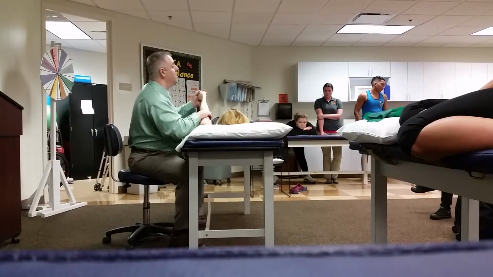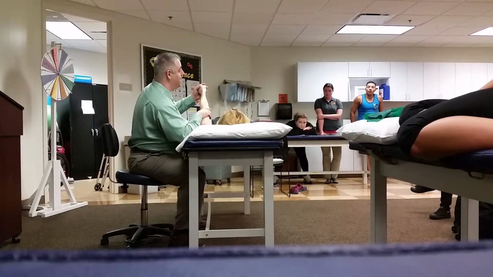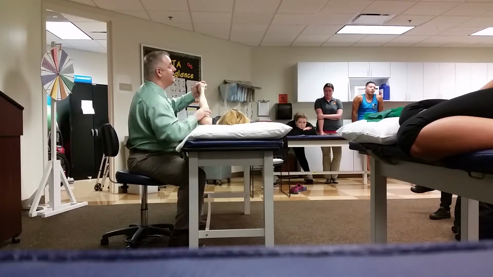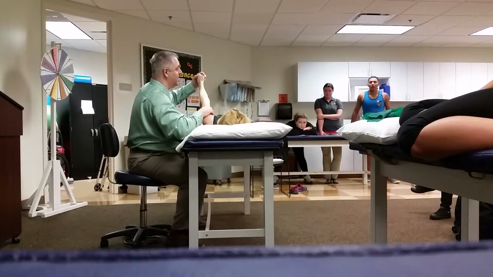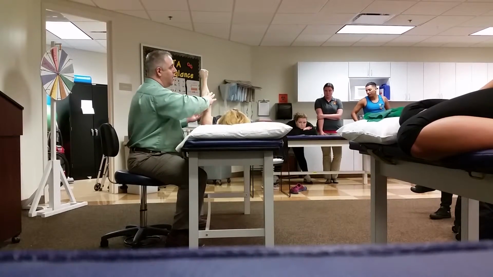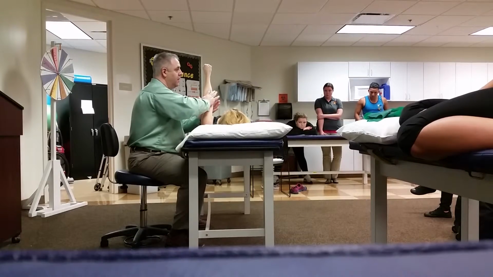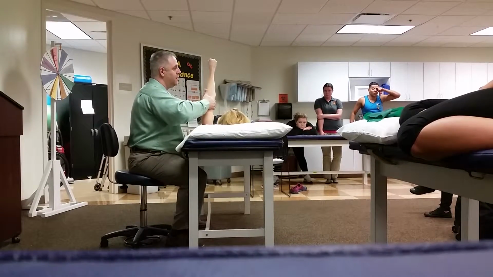If I want to do the isometrics for the serratus, she engages her serratus by punching out. So now that muscle's contracted. Now I'm going to superimpose resistance on it. Hold. Hold. Hold.